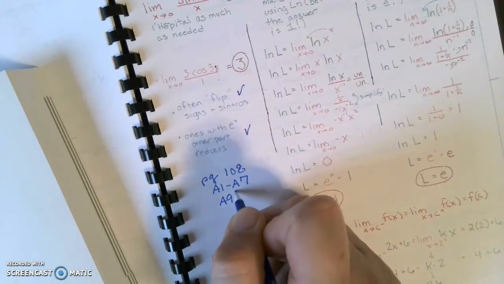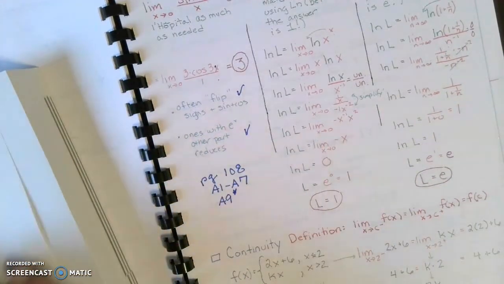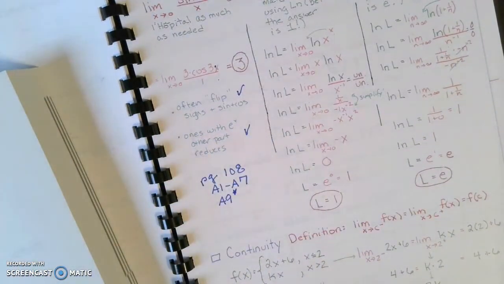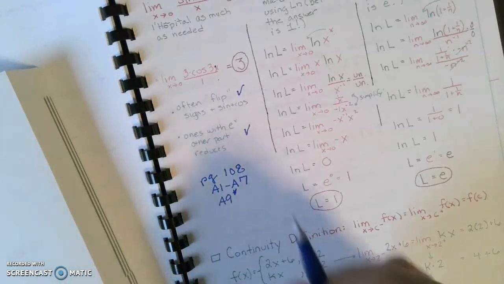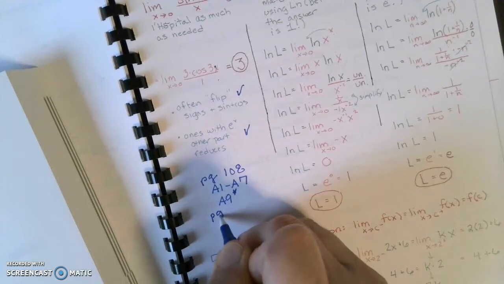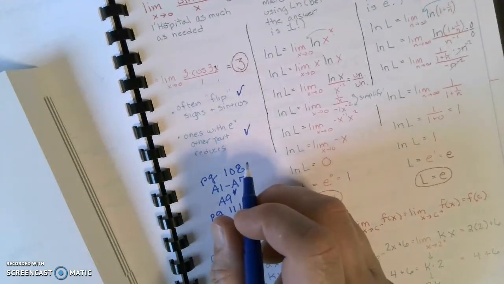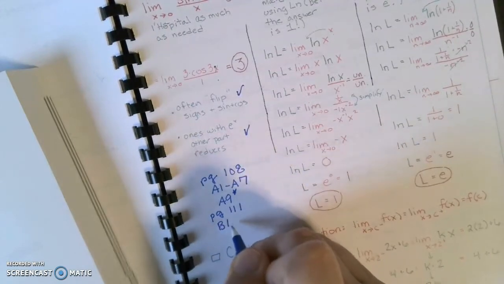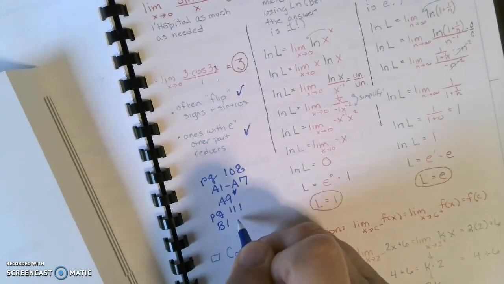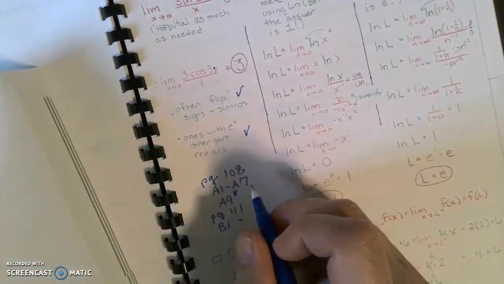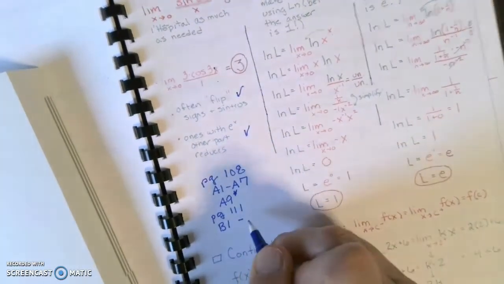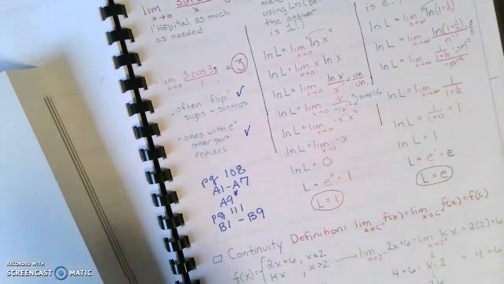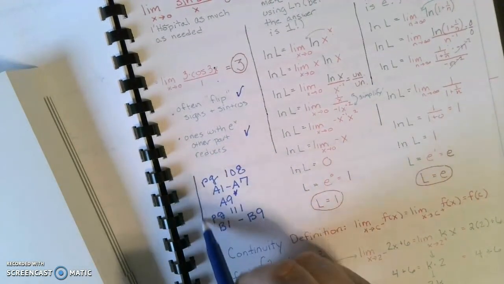A9, it's a trick question. Give it a shot. The idea is to not use your calculator on those, even though it'd be a lot easier to use your calculator on those. And then this next part is calculator ones, page 111. Let's go with B1 through B9. Maybe a couple little things we haven't talked about in there, but that's okay. So those are your review questions for today.